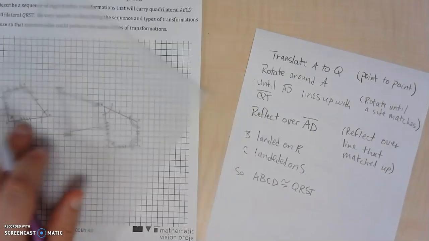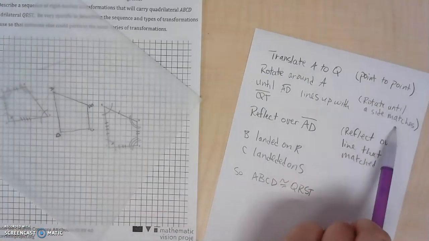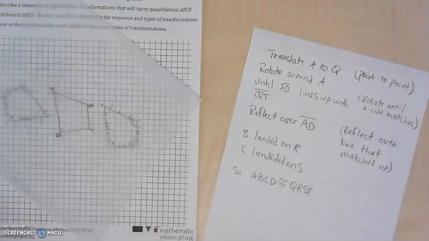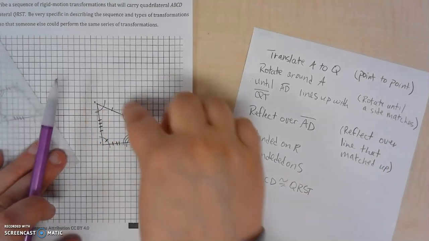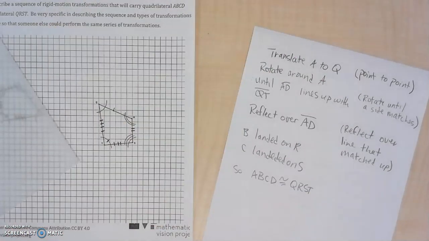Alright, so we can translate from a point to a point, then rotate around that point until a side matches, and then reflect over that line. So even if I move QRST to a different location on this grid, this will still work, and that's what we want to do. So you have the opportunity to practice this on 7.1. You're given two shapes, and you're going to want to translate a point to a point, then rotate around that point until a side matches up, and reflect if you need to over that line.